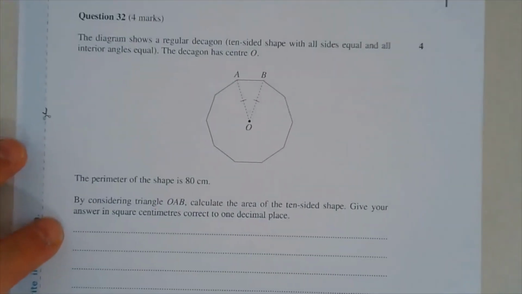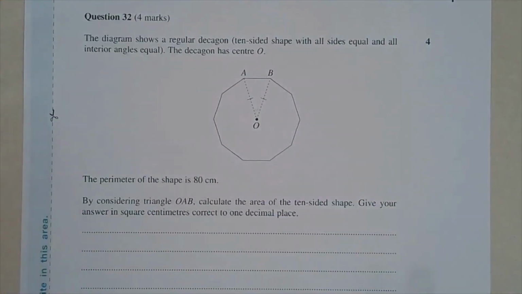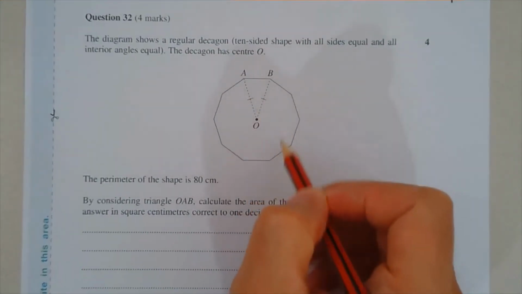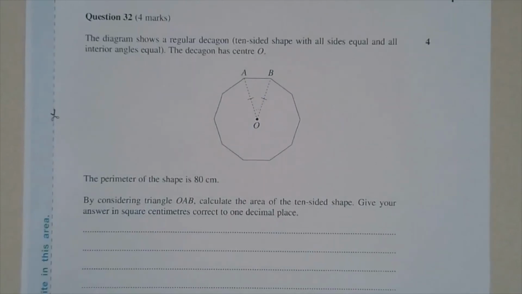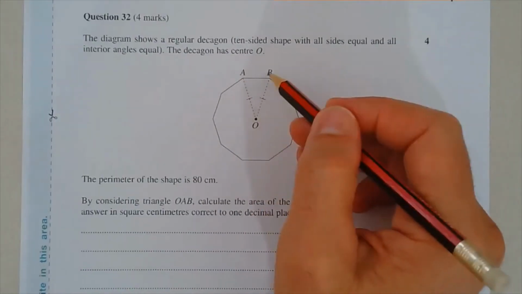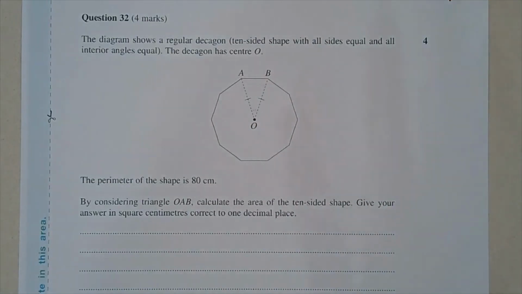You might think, well, why would I even bother trying to find the angle? We need to find the area of this triangle, ultimately. There are 10 of these triangles that will fit inside this regular decagon, and each of those 10 triangles will be identical. So if we can find the area of one of these and multiply it by 10, we've found the area of this 10-sided shape.